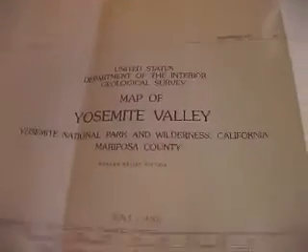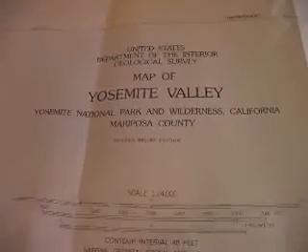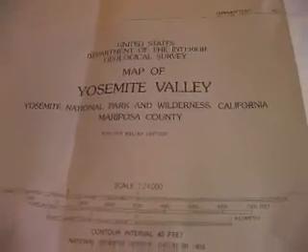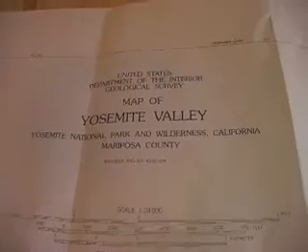Alright, now we're going to talk about topographic maps. We're going to have our Yosemite Valley map. I'm going to do these in two parts. This is the hardest lab that we have. I'm going to talk about this just a little bit. This is the header, and it tells you pretty much everything you need to know about the map.